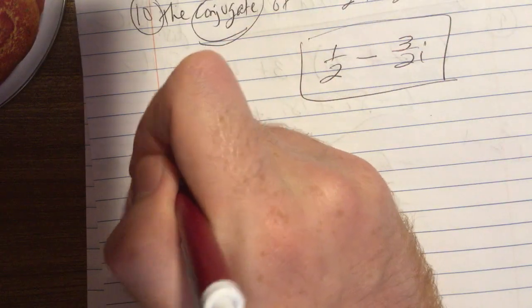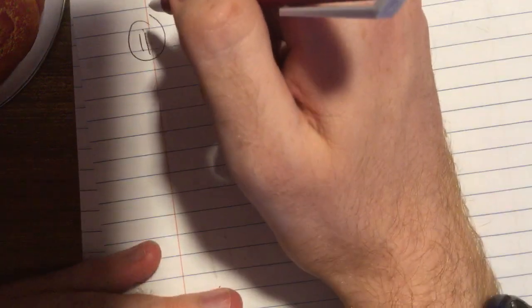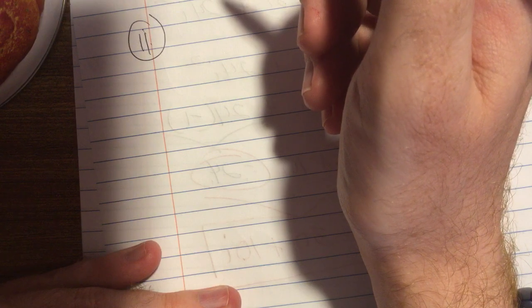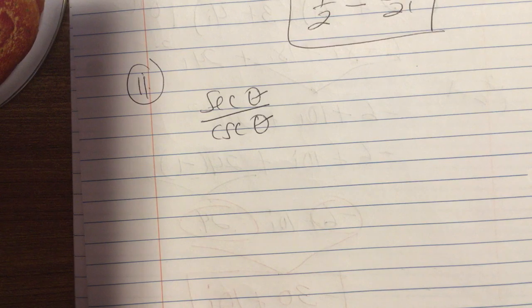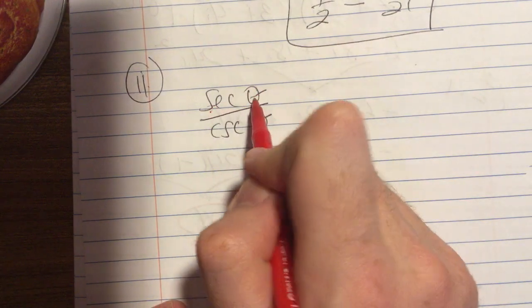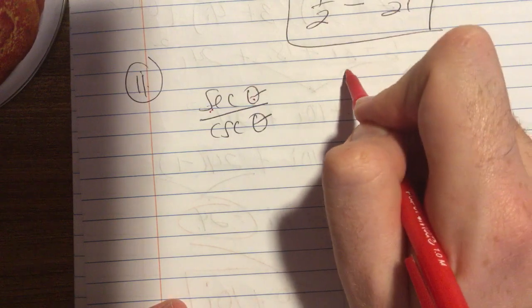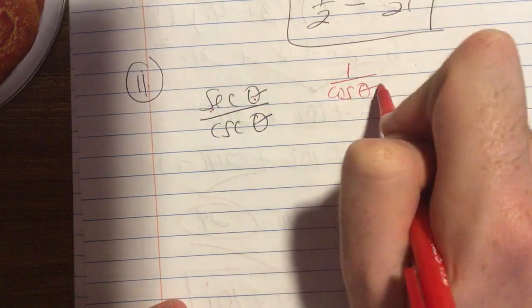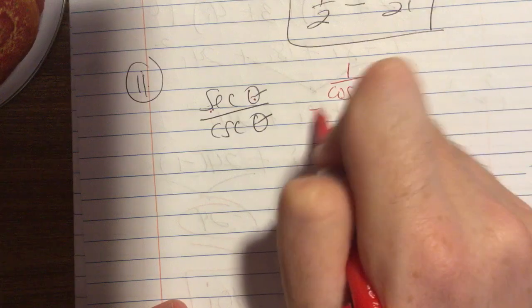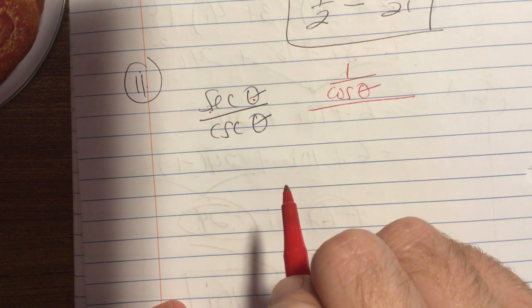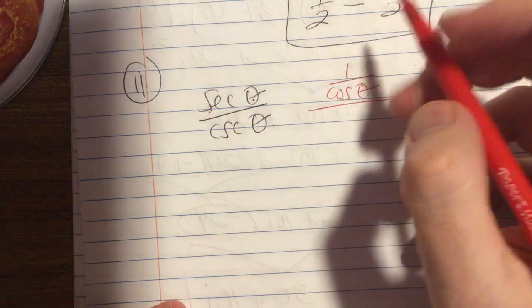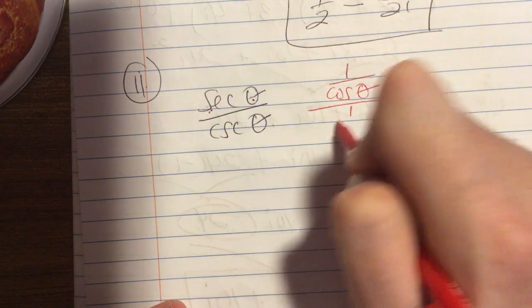Next one you had was 11. For all values of theta, which is an angle measurement, what is the equivalent expression for the secant of theta divided by the cosecant of theta? So we want to reduce this using our trig ratios. The secant of theta is the same as 1 divided by the cosine of theta. We're going to put that fraction bar in the middle. And the cosecant of theta is the reciprocal of the sine of theta, so it's 1 over the sine of theta.